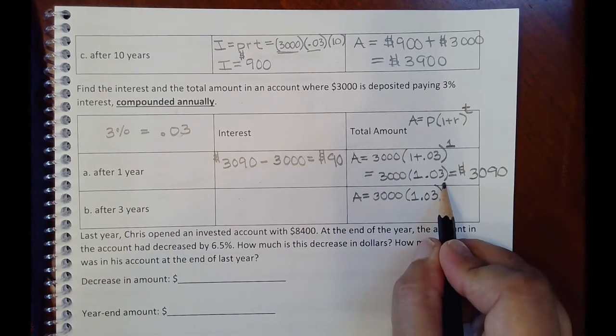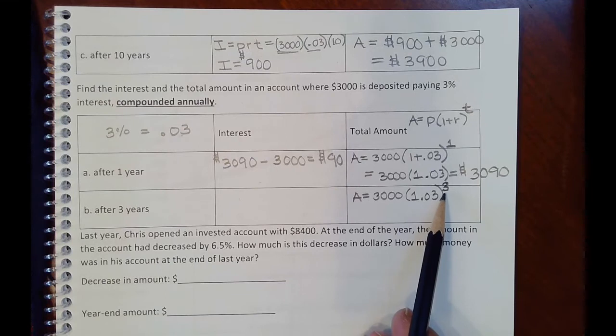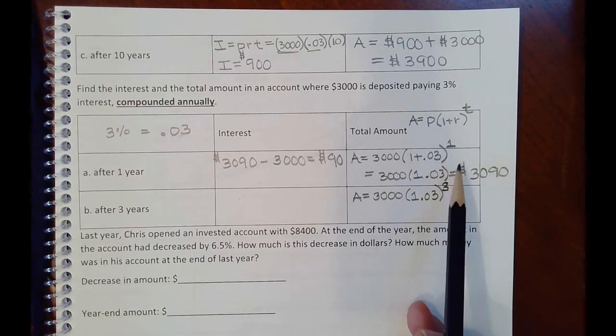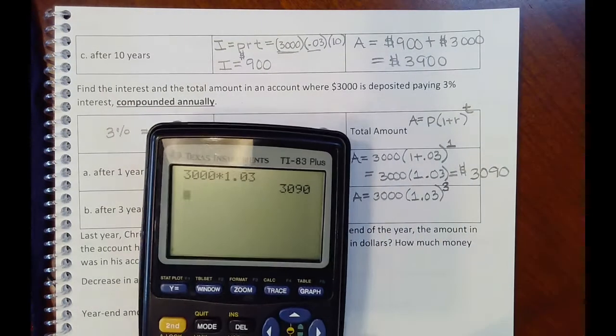We have it in our account for 3 years. You need to definitely put that in your calculator. When this power is anything bigger than a 1, it has to be pressed in the calculator. Whereas when it's a 1, you don't have to actually use the power key. But anything bigger than 1, you have to know where the power key is. So let's go ahead and press that in together.